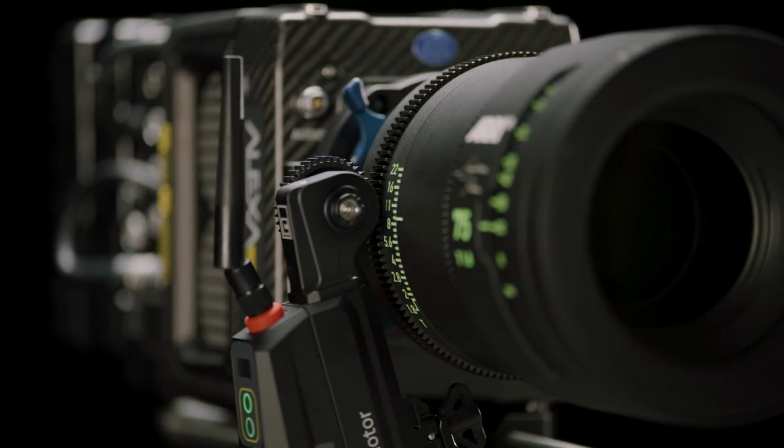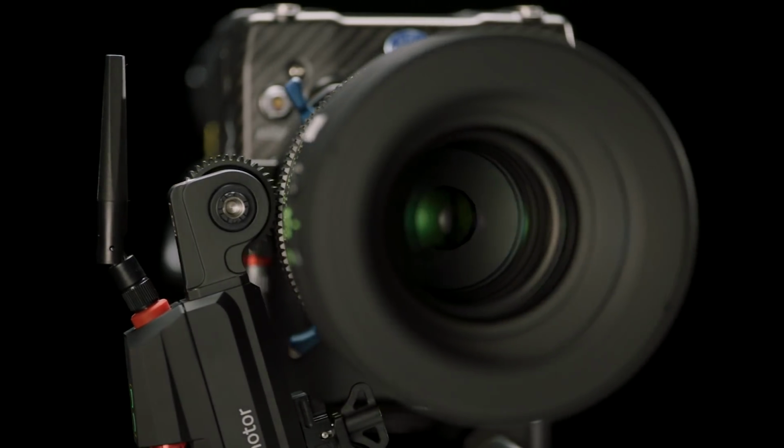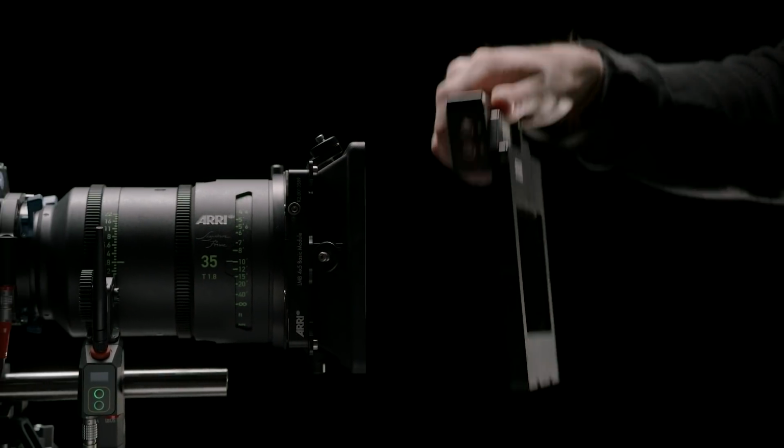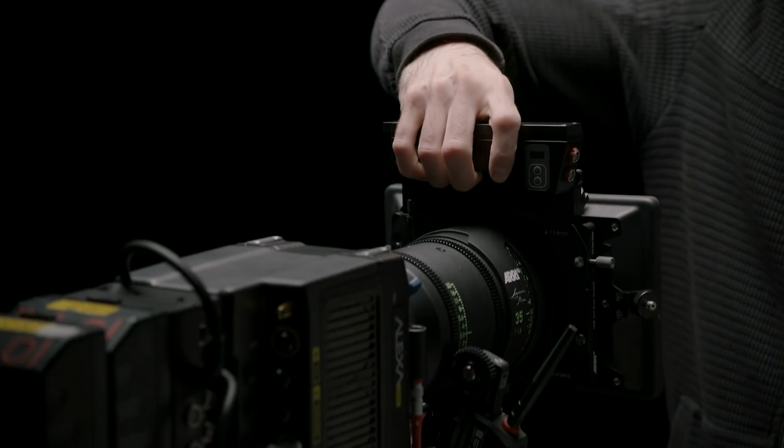So the product is the C-Motion Cinefade VariND. It's a variable ND filter, and as you said, it's got 5 applications. The most interesting one is the Cinefade effect, where we slave the iris motor to the variable ND filter. So every time you open or close the iris to change the depth of field, the variable ND filter will counteract that exposure change to keep the exposure constant. So all you're seeing is a change in depth of field without a change in exposure.